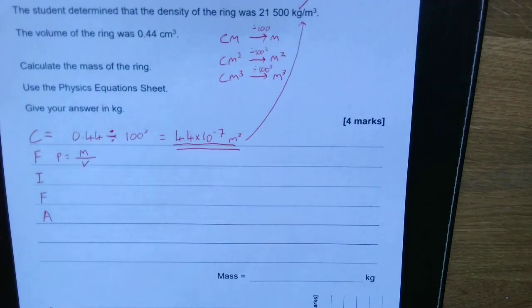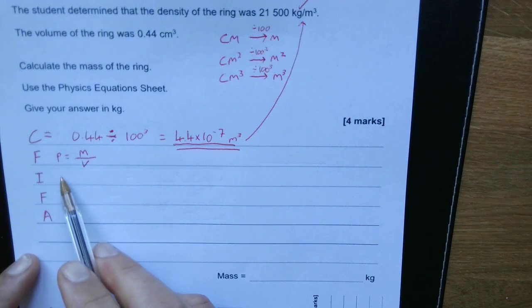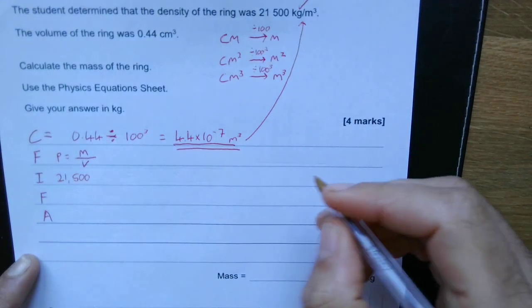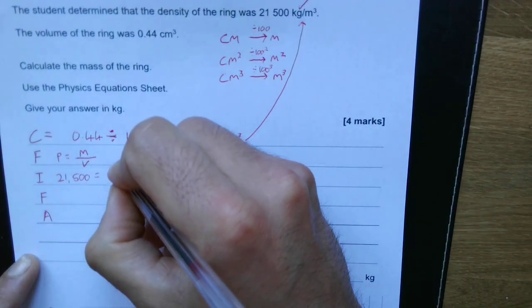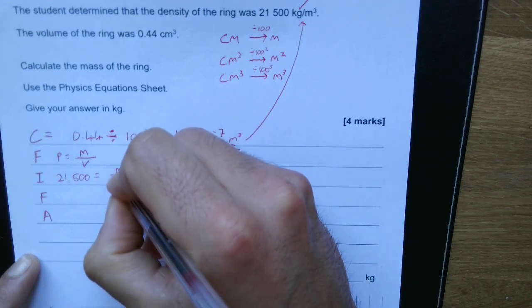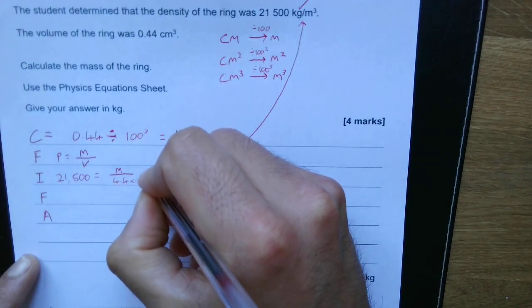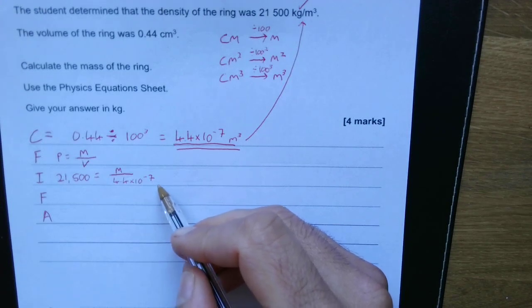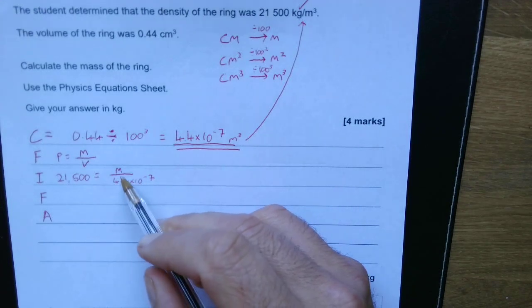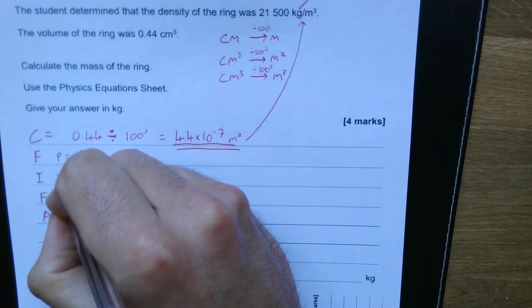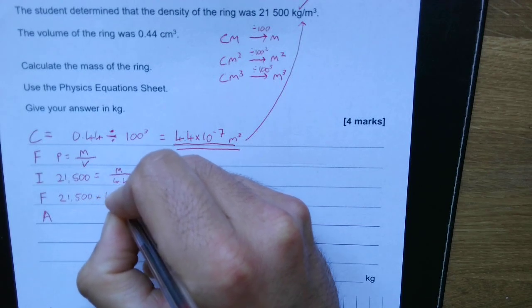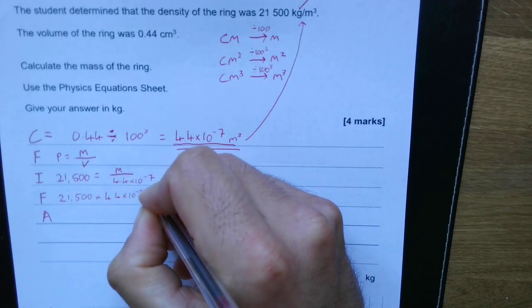Now what we want to do is insert the numbers in. So we've got 21,500 equals our mass, which we're trying to work out, divided by a volume of 4.4 times 10 to the minus 7. Then all we need to do is rearrange it. Because we're dividing by 4.4 times 10 to the minus 7, if we times by it on both sides, it'll give us m on its own. So we do 21,500 times by 4.4 times 10 to the minus 7 equals m.